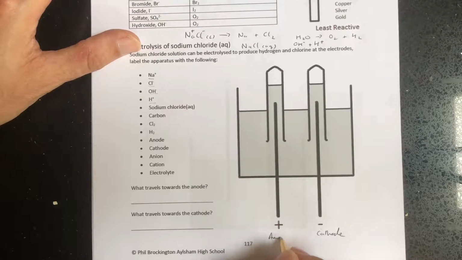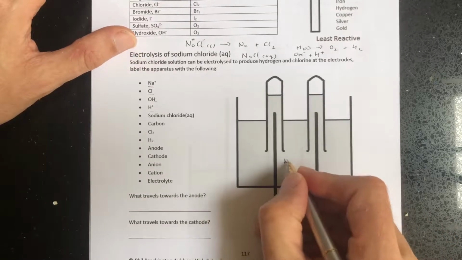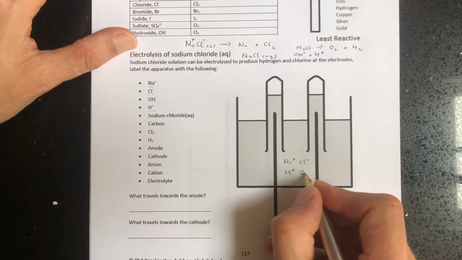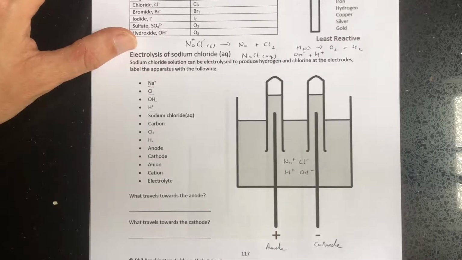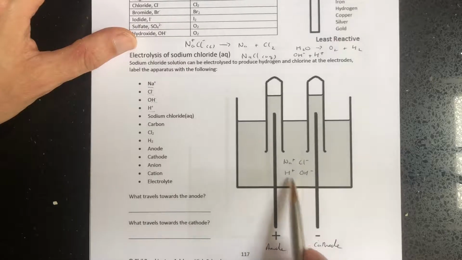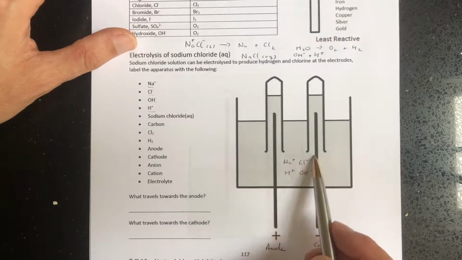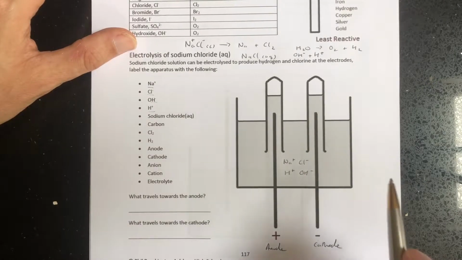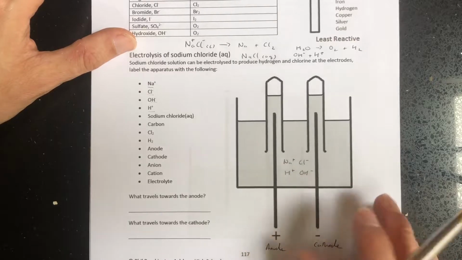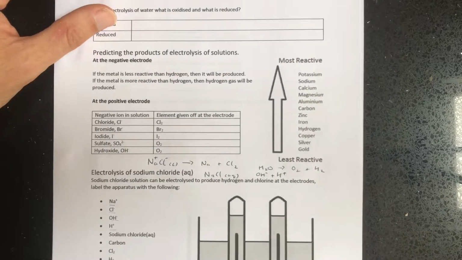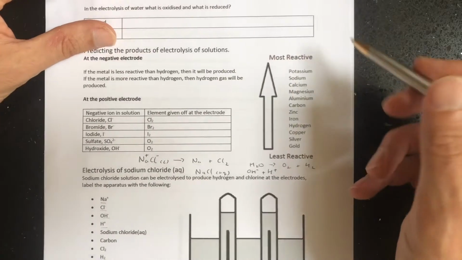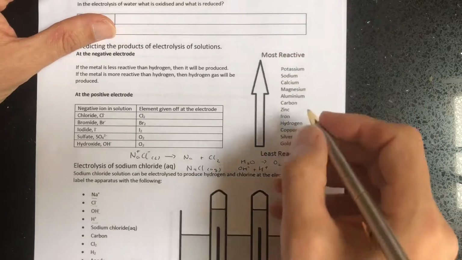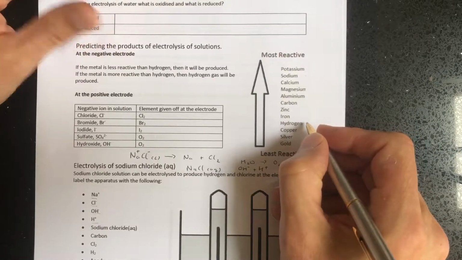So let's just label those before we go any further. In here we've got sodium ions, chloride ions, hydrogen ions, and hydroxide ions. So when we turn the current on, you'd expect the hydrogen ions to be attracted to the cathode and the sodium ions to be attracted to the cathode. Now the problem is only one can be produced, and we have to learn the rules about which one it is. So to learn which one it is, for the cathode, for these cations, we need to look at the reactivity series. And it's very simple when we know the rule. If we don't know the rule, it's not simple.